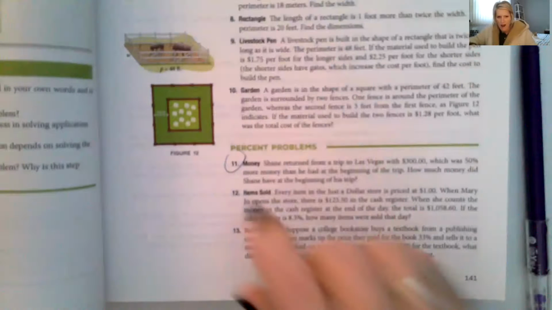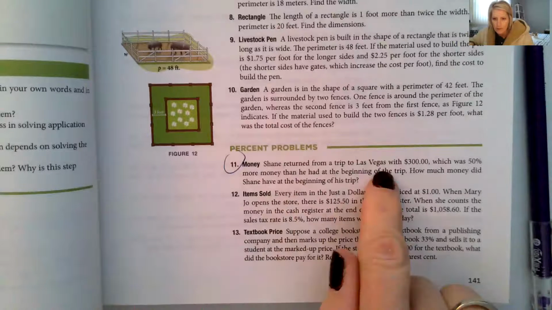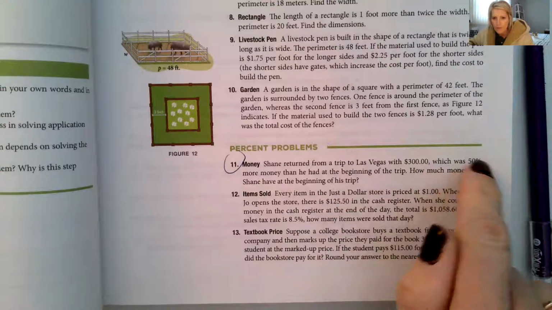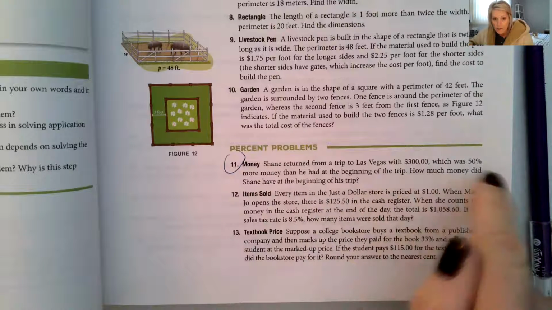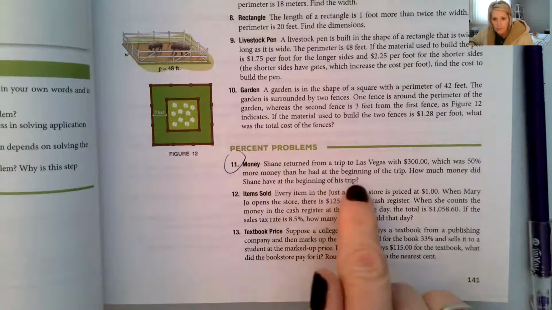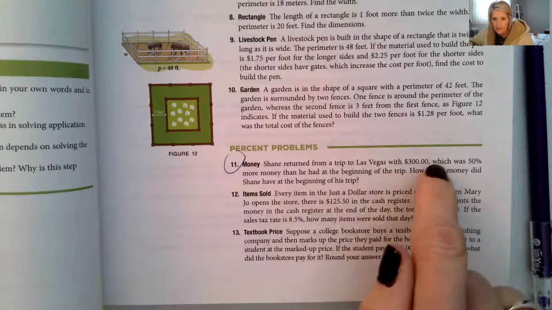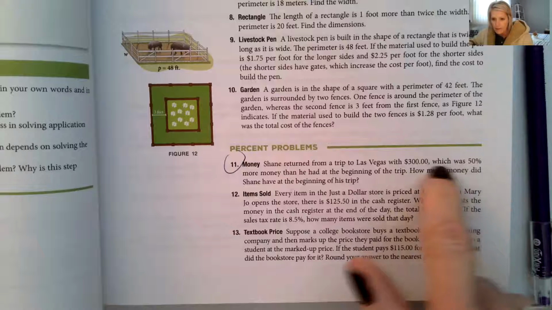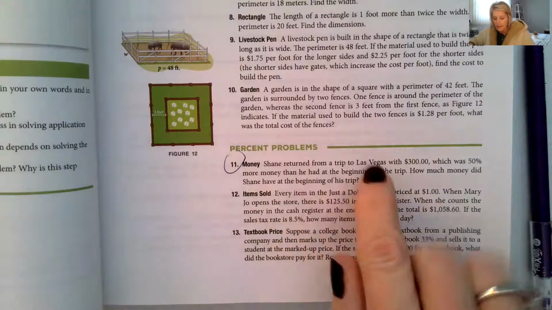So at the bottom here, on page 141, it says, Shane returned from a trip to Las Vegas with $300, which was 50% more money than he had at the beginning of the trip. How much money did Shane have at the beginning of his trip? So he had $300, and it says which was. So that's an equal. That tells us that that equals 50% more than he had at the beginning of the trip. So let's see if we can take the words and put them into symbols.